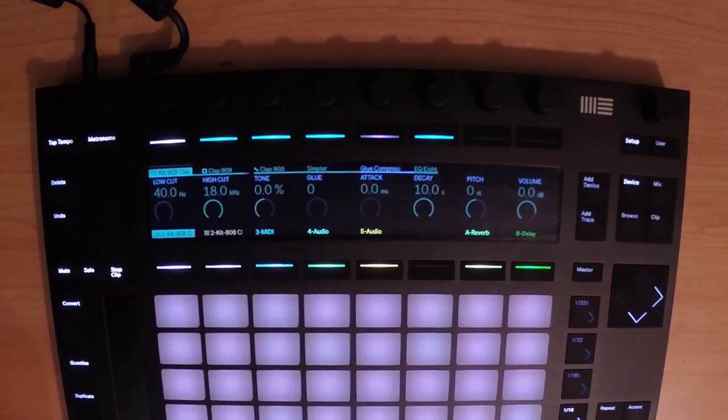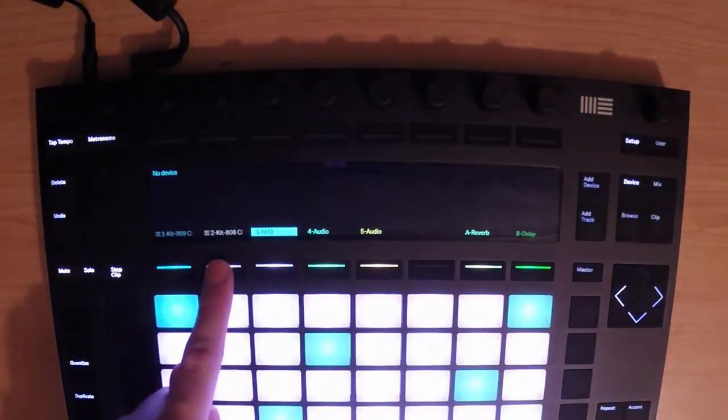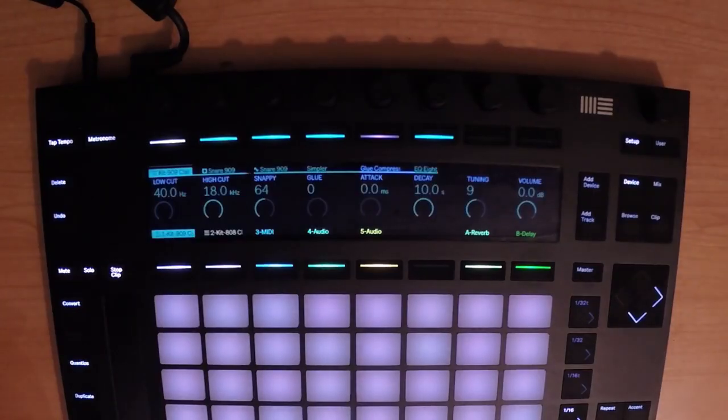So if I wanted to go back to my 909, I could press that one. If I wanted to go back to my 808, I can press that one. Very, very simple. And you can see I've got a MIDI track and 2 other audio tracks here, which I can quickly flick between. Really nice and simple way of getting around all the different devices in your project.